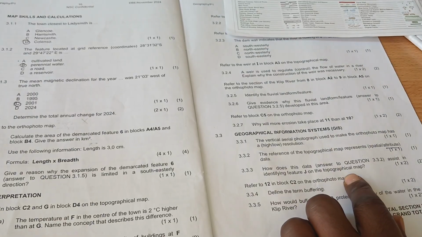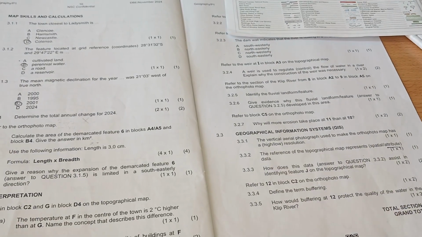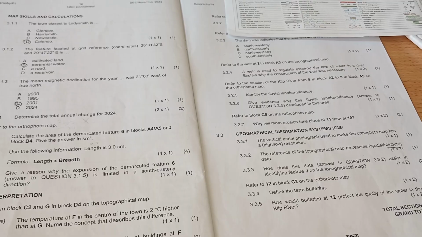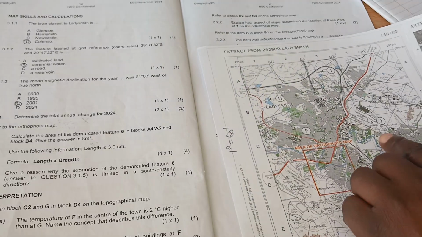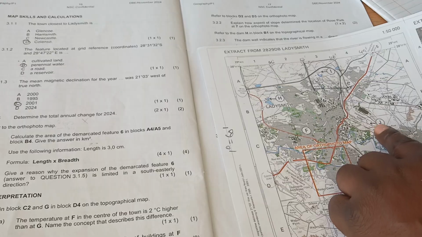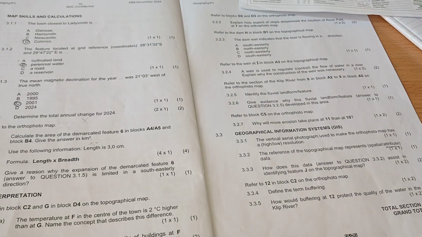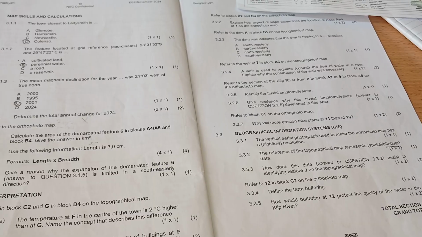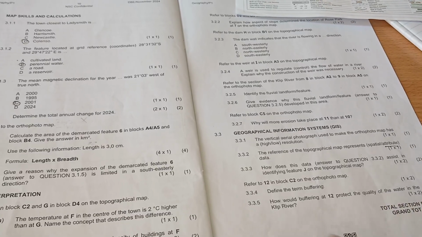Okay, you can also talk about the reference showing that the symbol at J is an excavation. It's an excavation. You go to your key, it tells you that. So that's what it means. That distinguishes the similar land use features, mine dump and mine excavation, so it shows what is more descriptive. That's what it's all about.